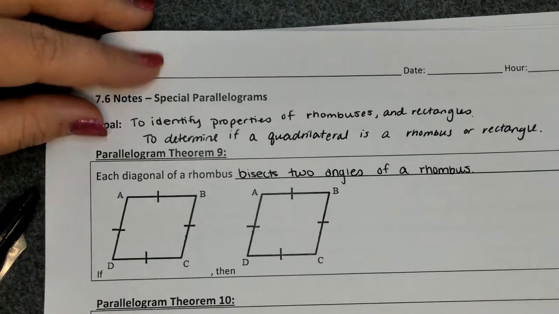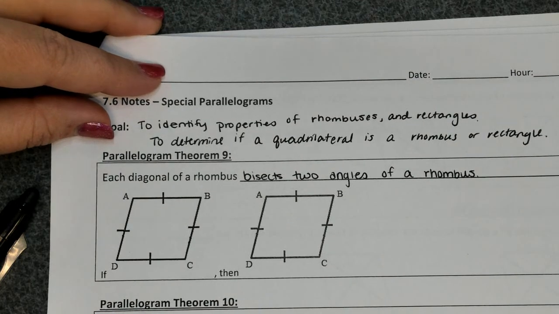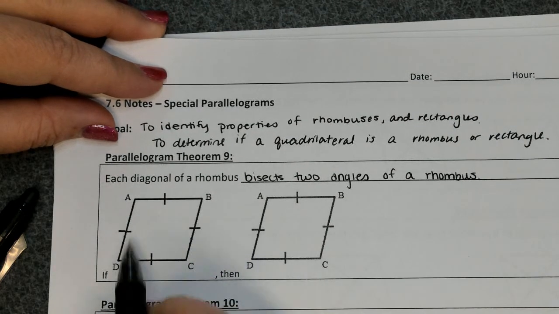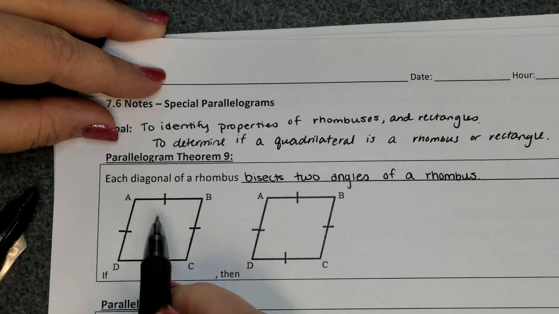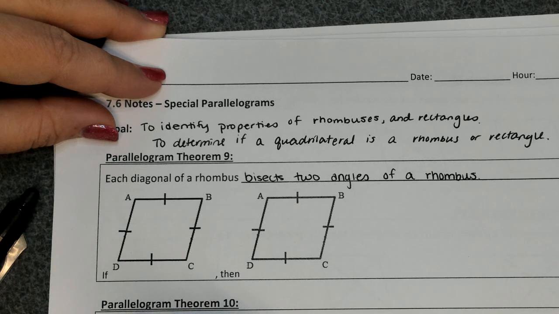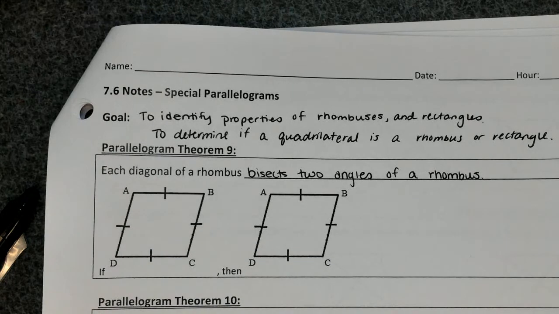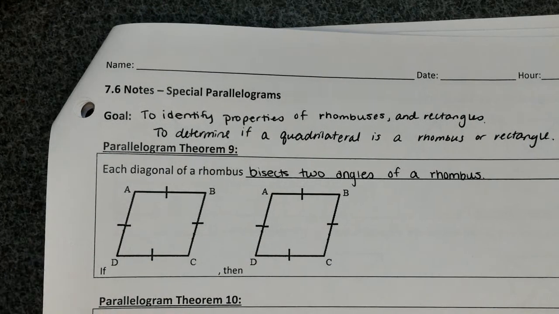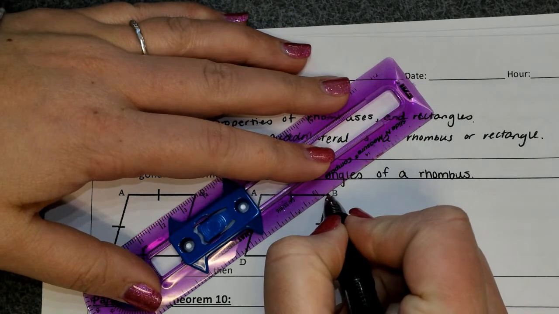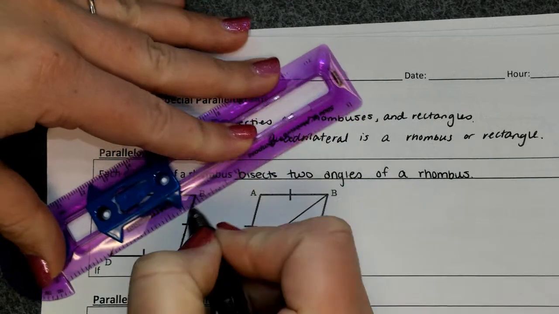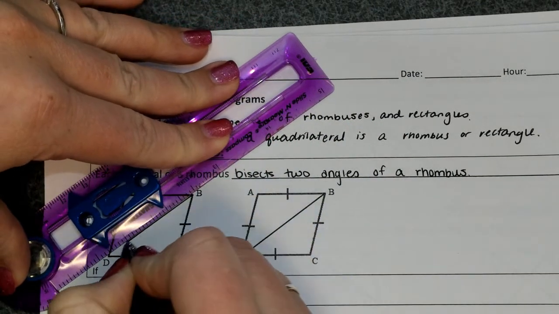So each diagonal of a rhombus bisects two angles of a rhombus. So if we have a rhombus, which is what we have in this figure, I know this is a rhombus because all four sides are the same. Okay? But if I draw in a diagonal, and the diagonal could have been in the original one too, it doesn't matter.